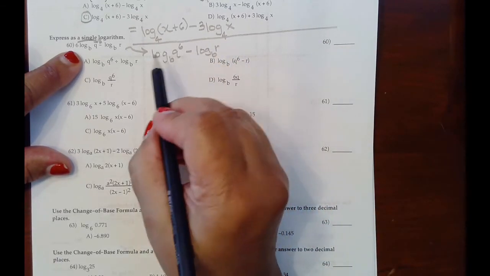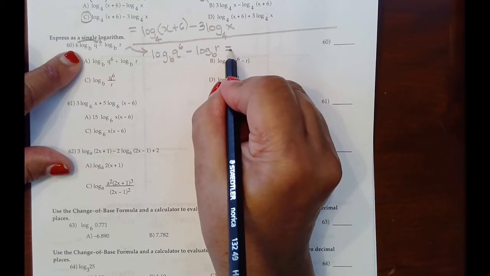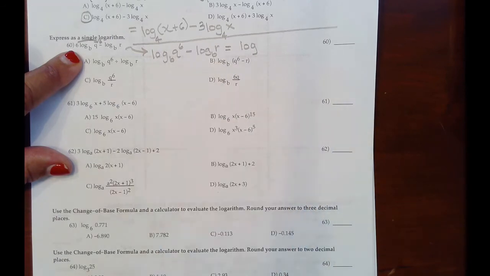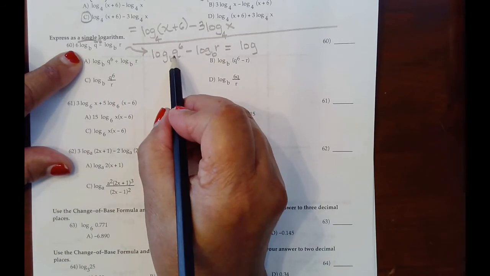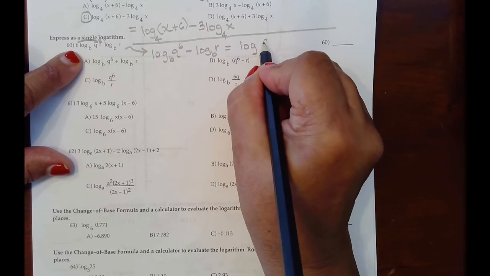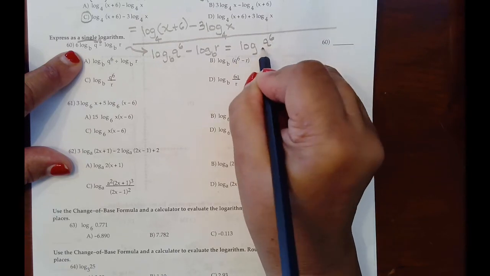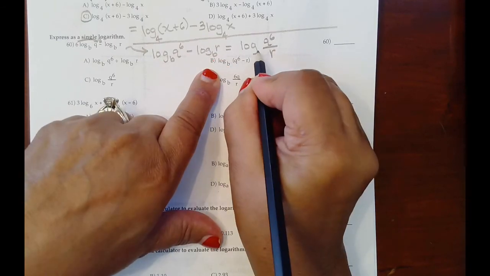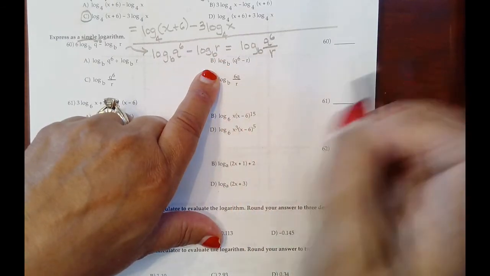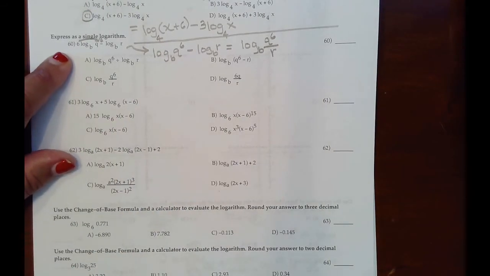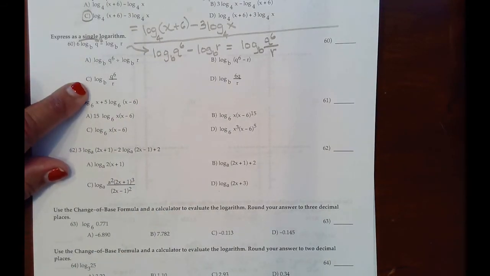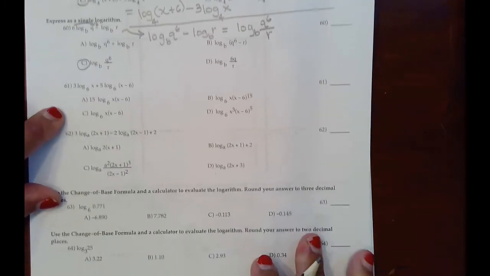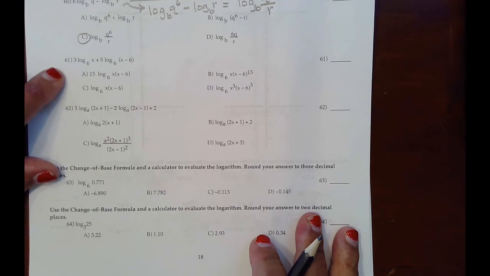And if there's a minus sign separating these two terms, that means that as a single log, it was a quotient. Whenever there's a minus, what comes before the minus sign is the numerator, and what comes after the minus sign is the denominator. And then put that common base. Okay, so number 60 should be this one.